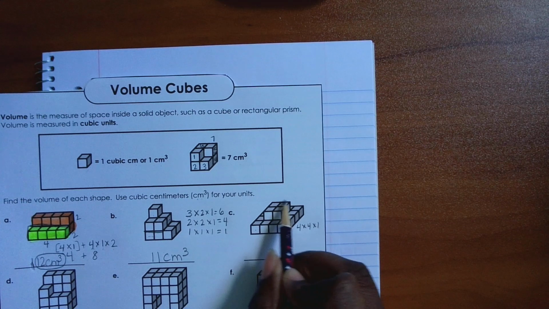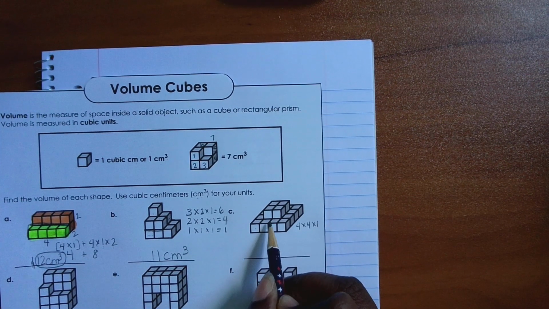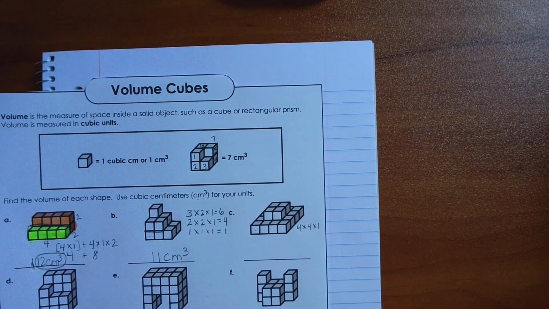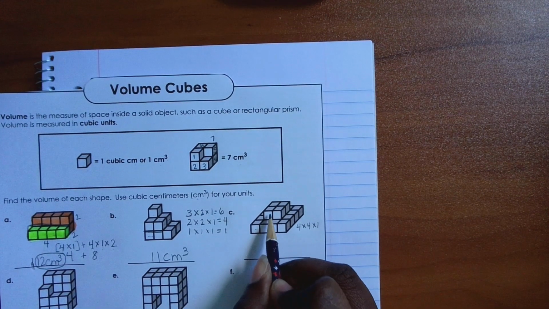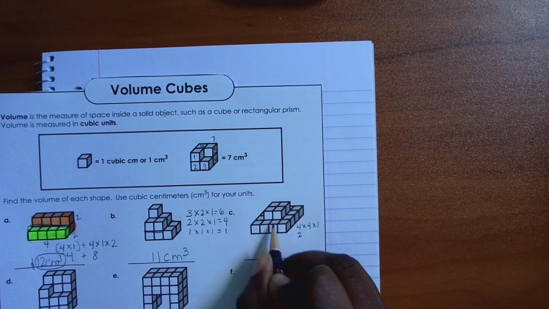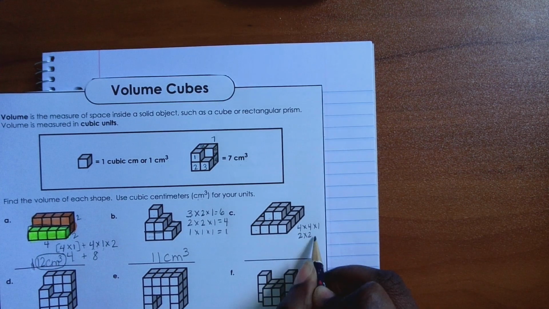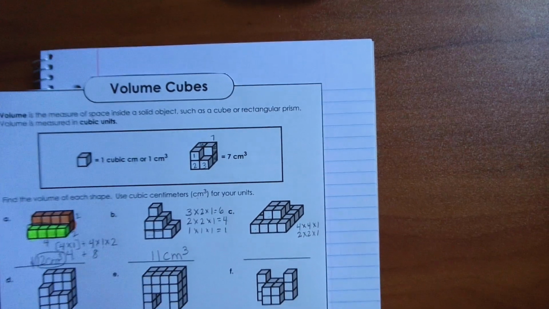And then let's go ahead and do this top level. I don't have to multiply because I can see the top and the bottom. You can see the top view, so all I would have to do is just count those up. So 1, 2, 3, 4, or you can do it 2 in the front, 2 in the length, times 2 on the side, and this is just one level, so that's going to be 4.